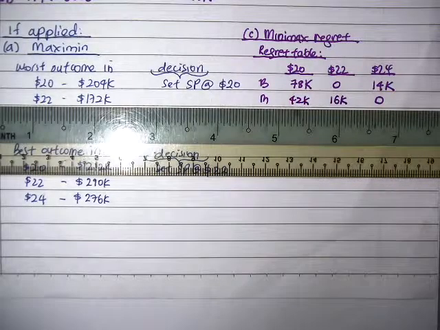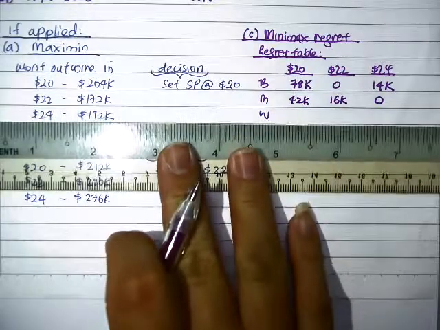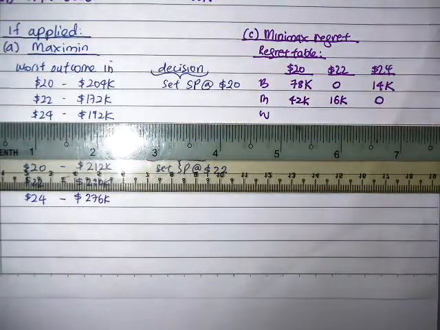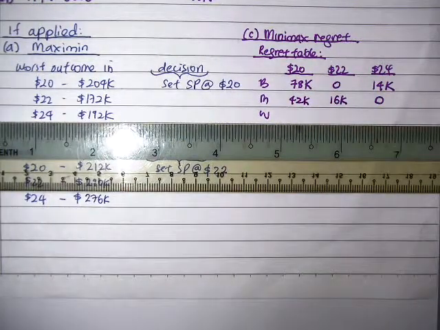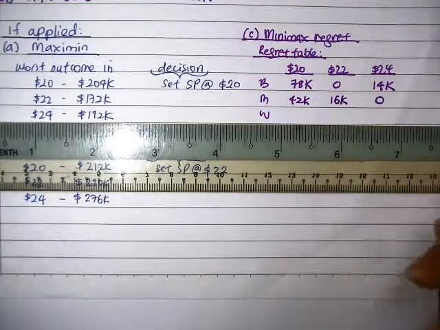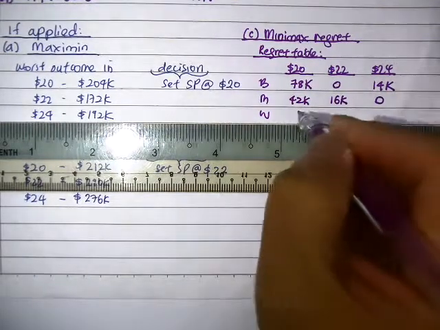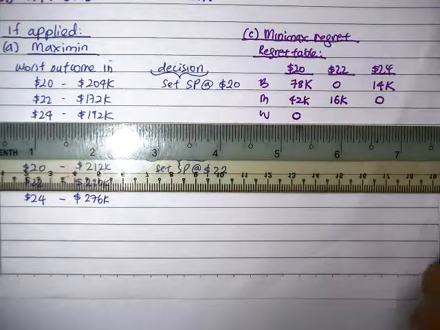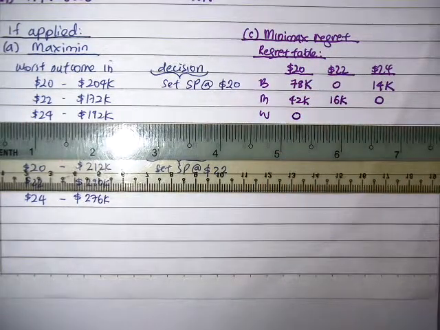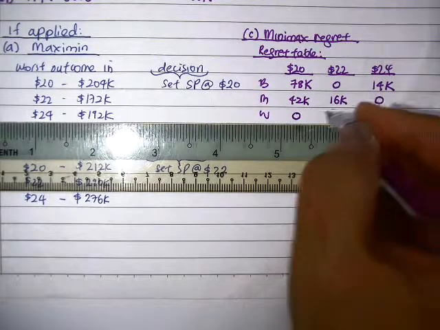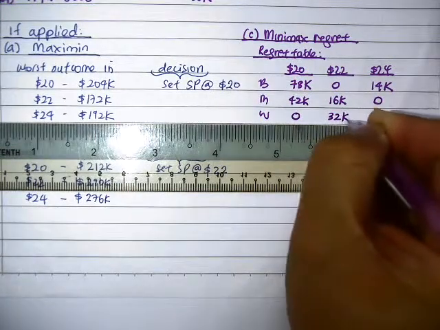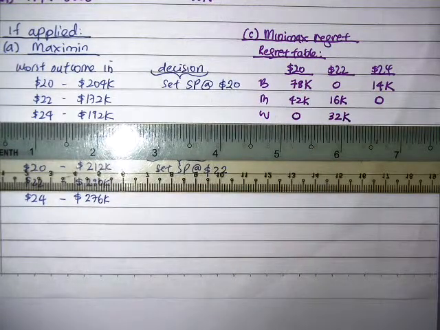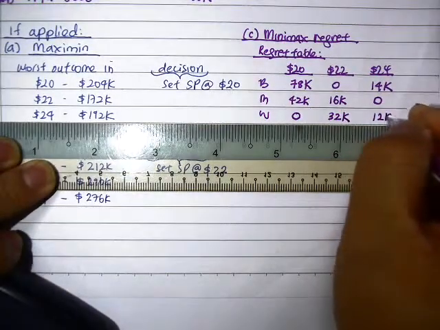Again, last one. If it's the worst outcome now, which one do you have no regret? Which price? 20, yes. 20 will give you the highest one. So if you set 22 instead of 20, then you will have a difference of 172 minus 204. So your regret is 32. But if you set the price at 24, then you have regret of 12.